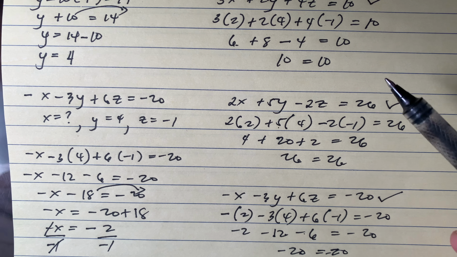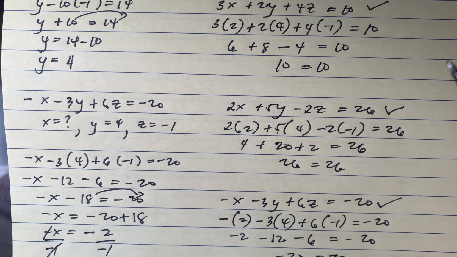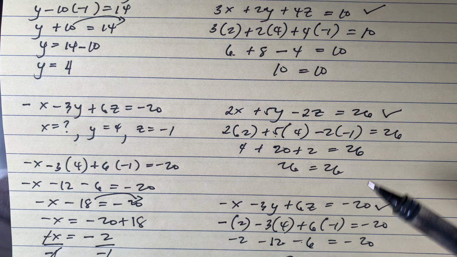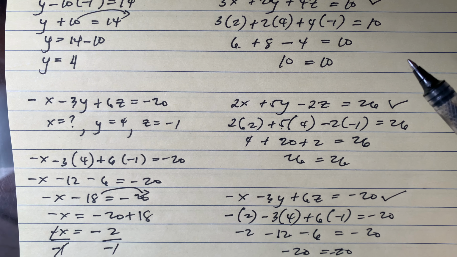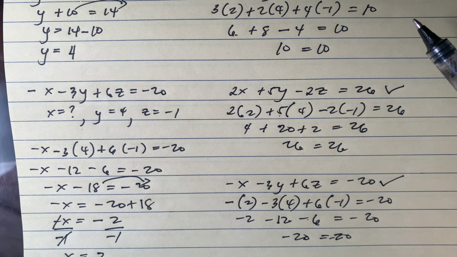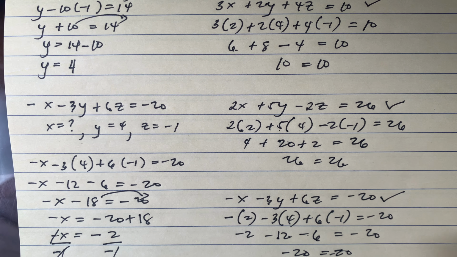Then combine equation 2 and 3 to obtain your equation 5. Then after that, you're going to eliminate one of the variables between equation 4 and equation 5 by simply using the elimination process. So that's it.